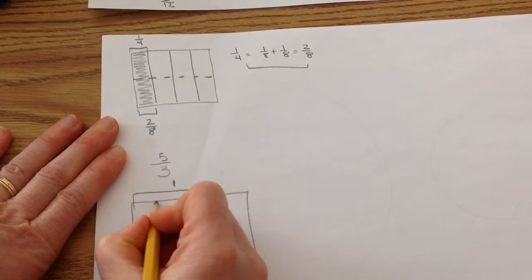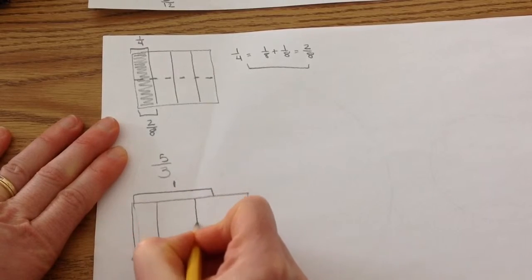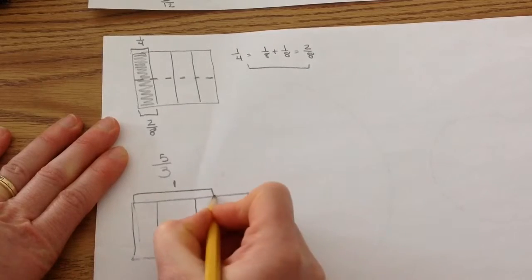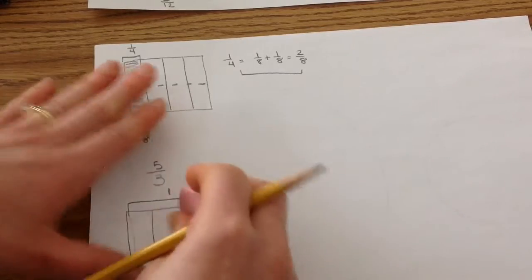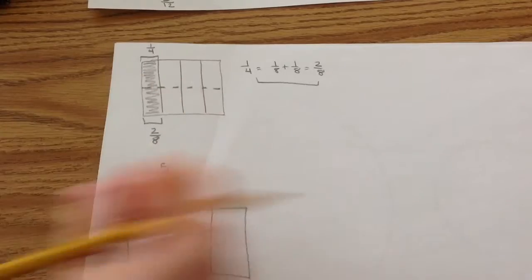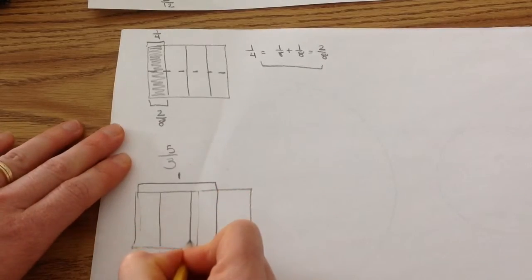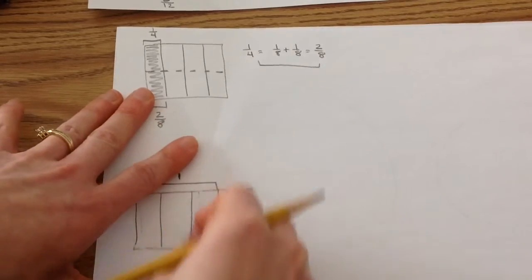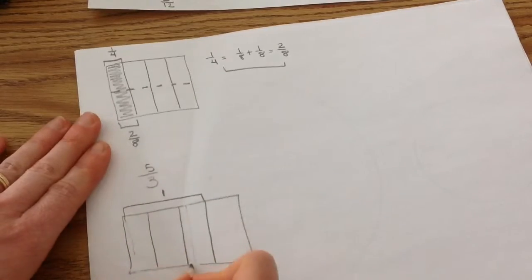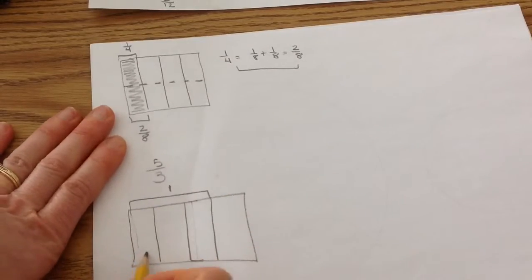Okay, and cut just that part into thirds, because we're doing 5/3, right? I guess I need to fix this middle one, huh? Move that guy over just a little bit. So those are thirds, right?